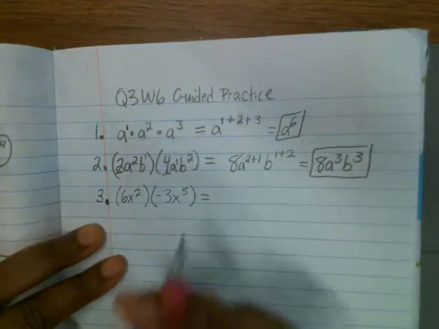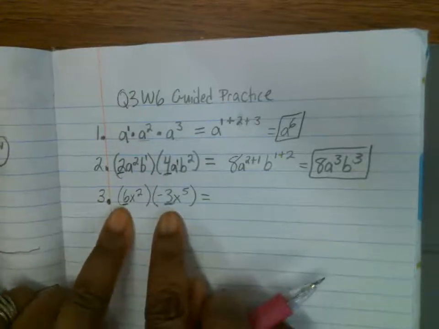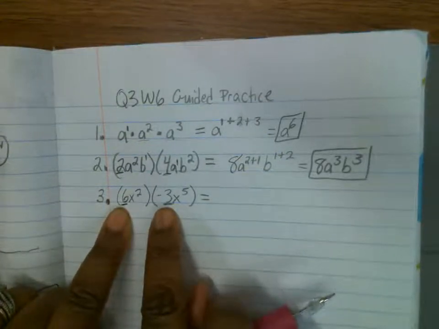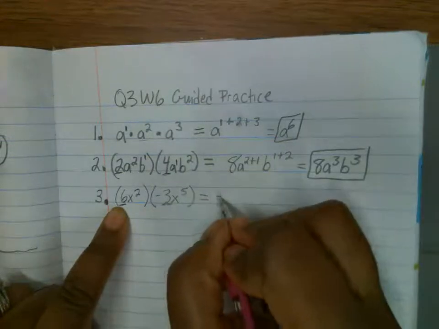Again, we're going to multiply the numbers first. What is positive 6 times a negative 3? Negative 18.